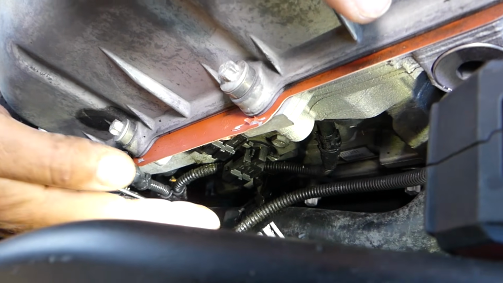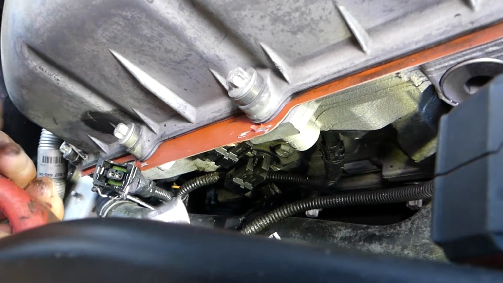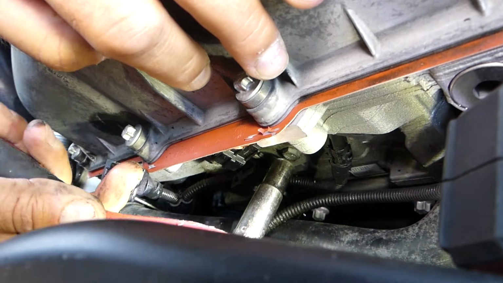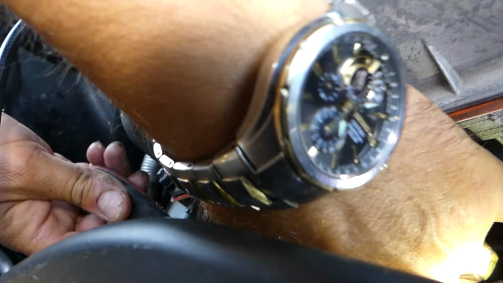Now with a 10mm socket we're going to remove the vanos solenoid. It has only one bolt holding it there, and hopefully that fixes the problem guys.